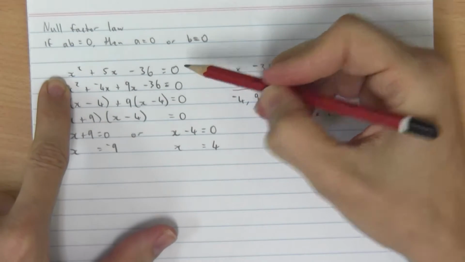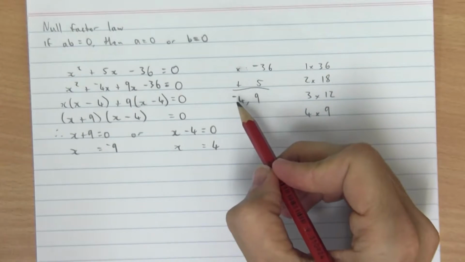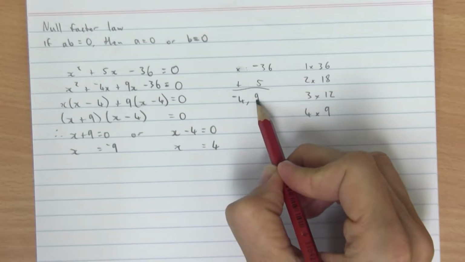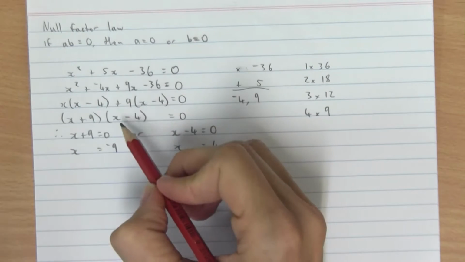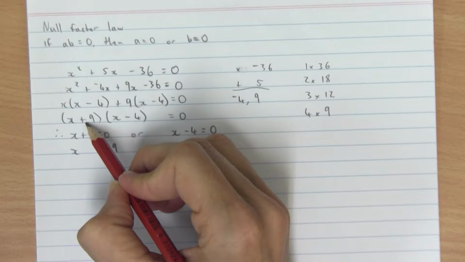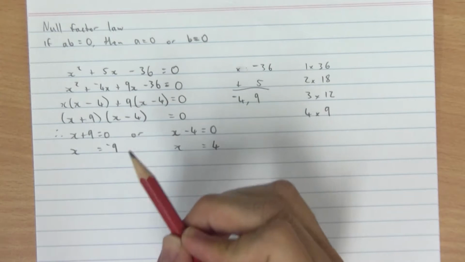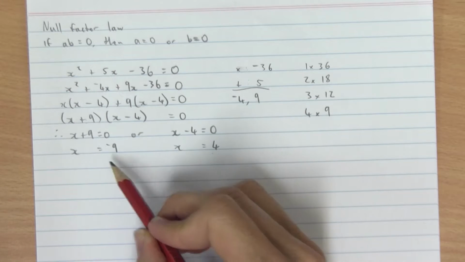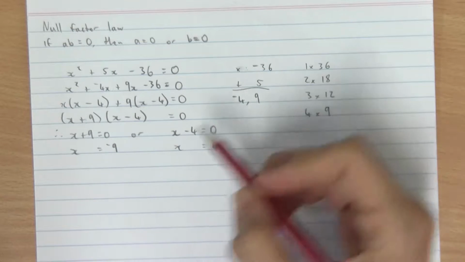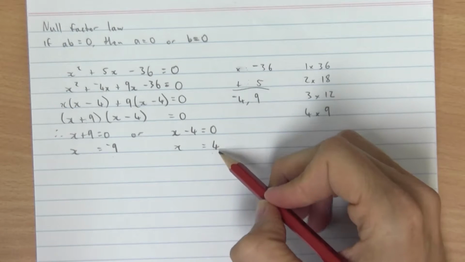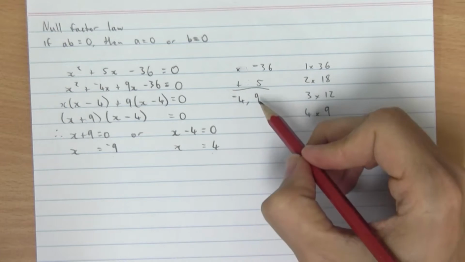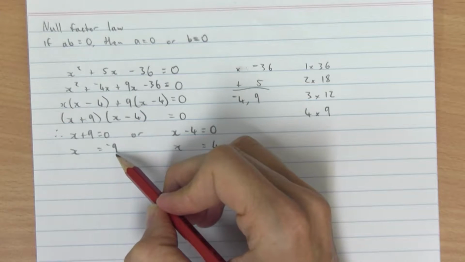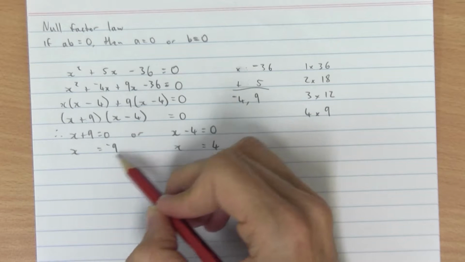Now, be very careful. Notice how the numbers for the factorisation were negative 4 and positive 9. But the solution was positive 4, negative 9. Factorise negative 4, solution was positive 4. Factorise positive 9, solution was negative 9. Be very careful. It's a very common mistake to get those signs wrong.